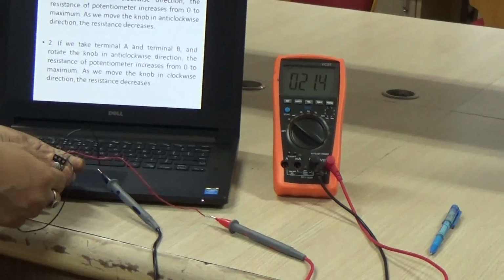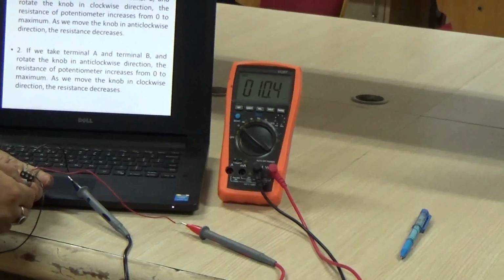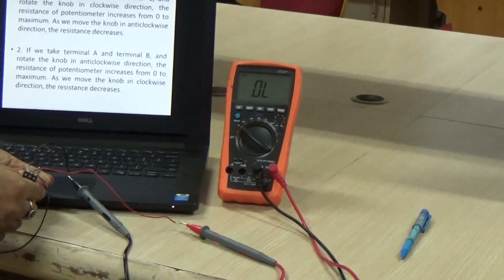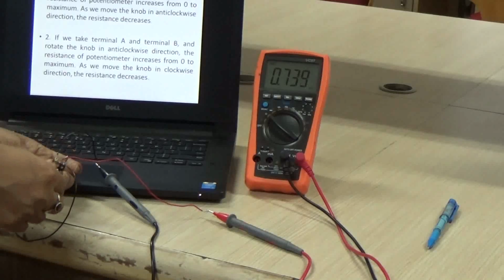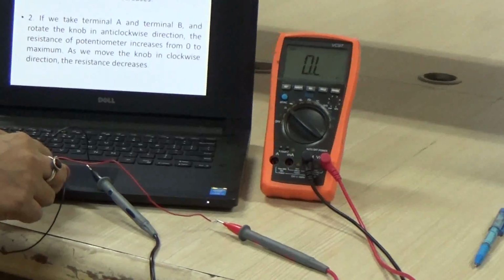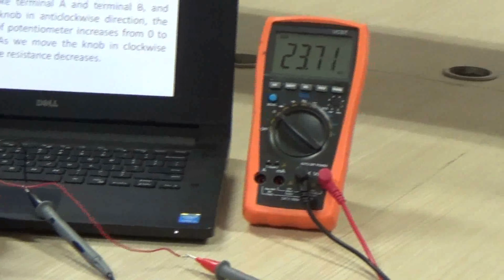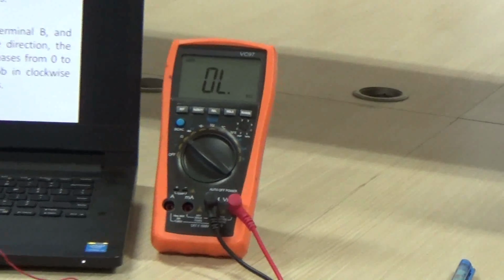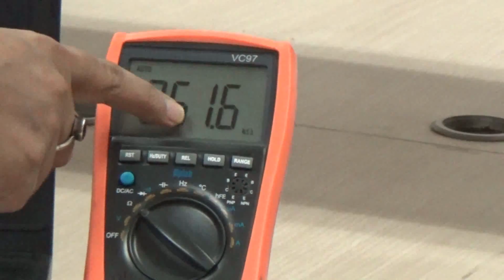First of all, it indicates the minimum value. Now we move in the anti-clockwise direction and its value continuously increases, until it becomes the maximum value.